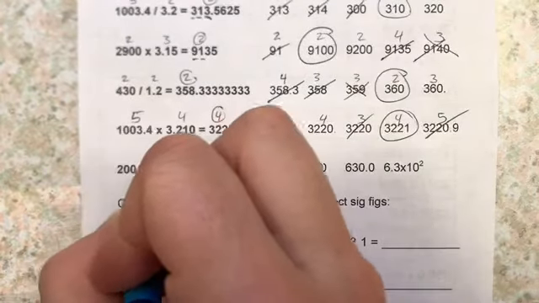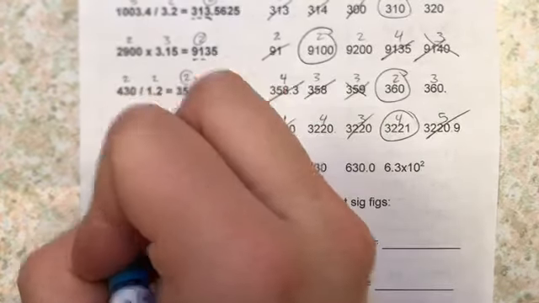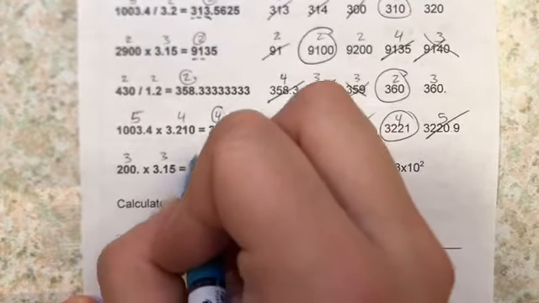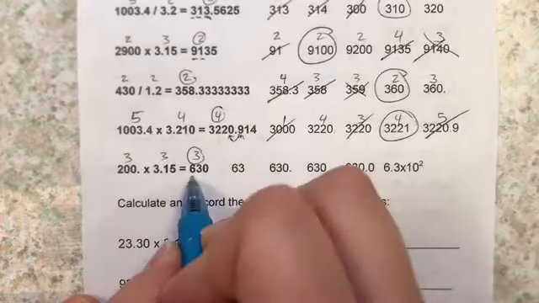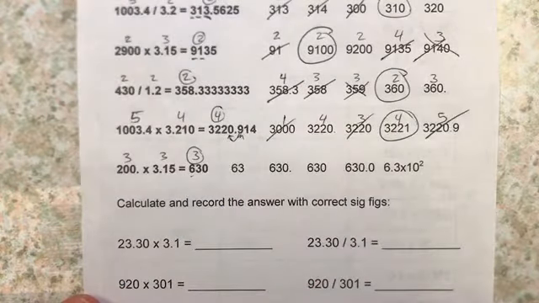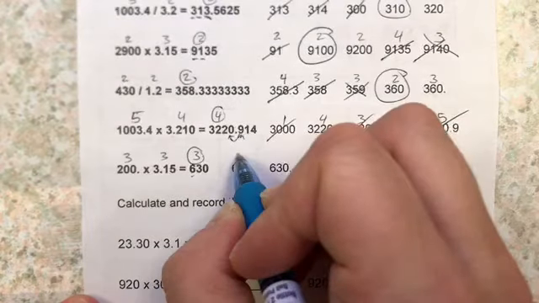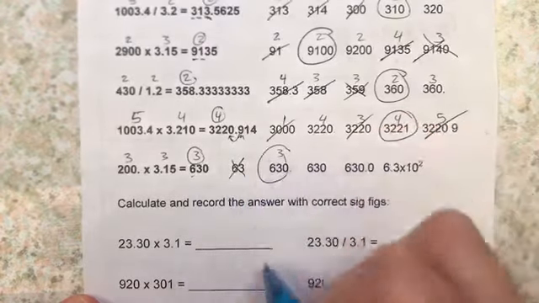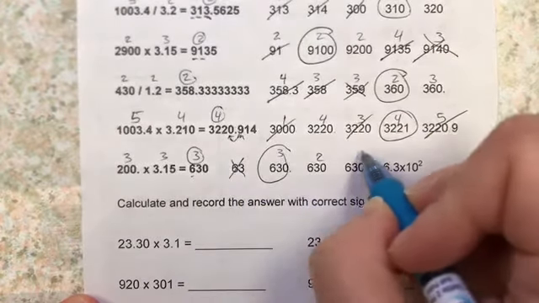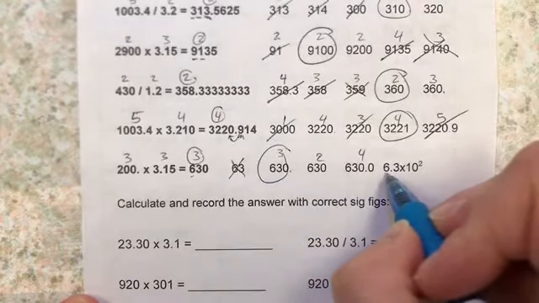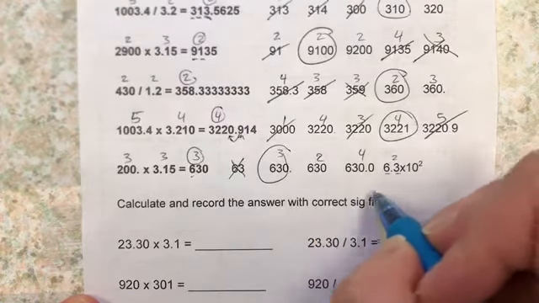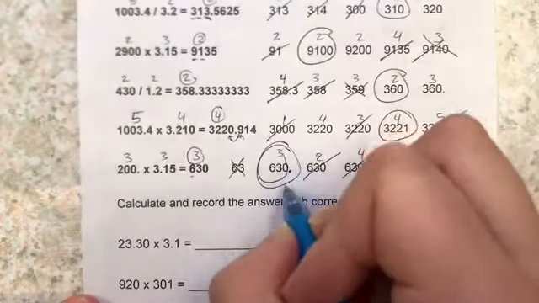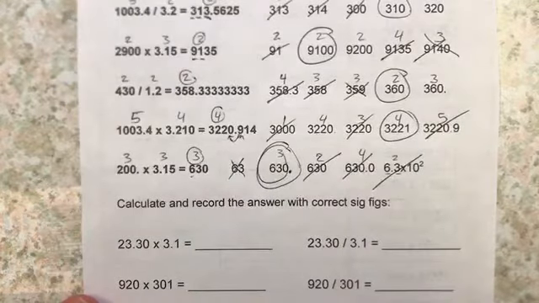All right, 200 with a decimal point multiplied by 3.15. This has 3 significant figures. This has 3 significant figures. The calculator gave us an answer with only 2. Our answer needs to have 3 significant figures. But this number, 630, only has 2 significant figures. So is the answer 63? No. 630 with a decimal point has 3 significant figures. That's our answer. This one only has 2 sig figs. This one has 4 sig figs. And 6.3 has 2 sig figs. So it's not that one, not that one, not that one, because it needs 3 significant figures. Make sure that decimal point, sometimes you have to add it into what the calculator gives you.